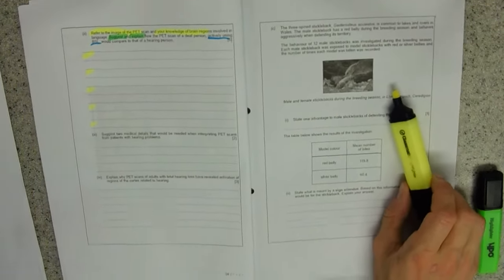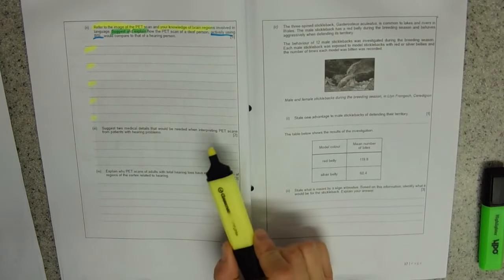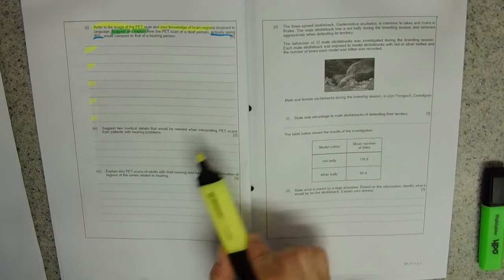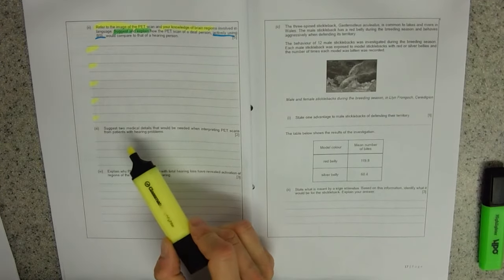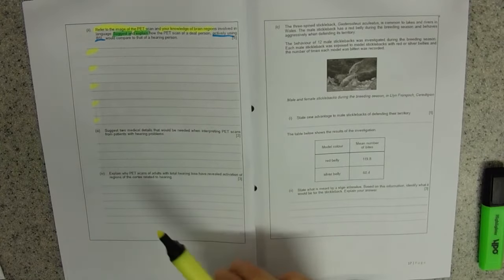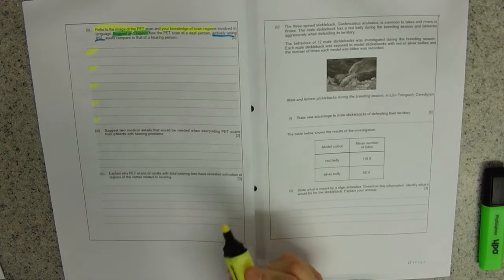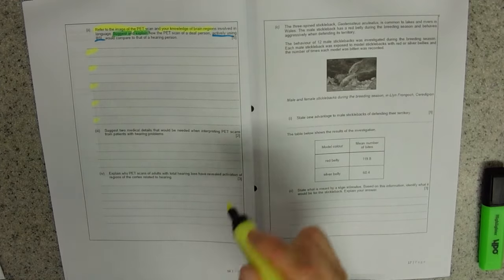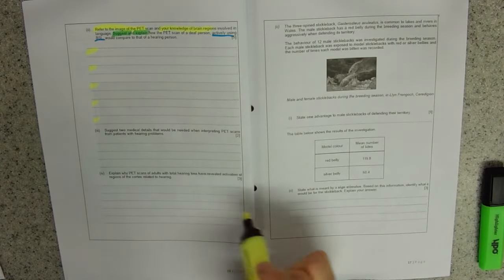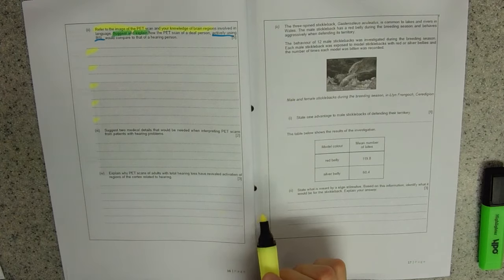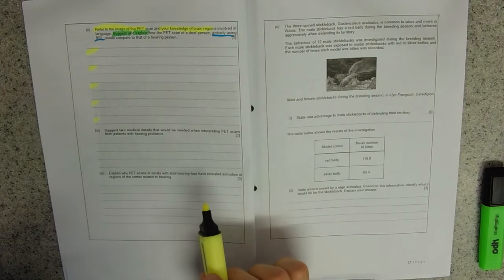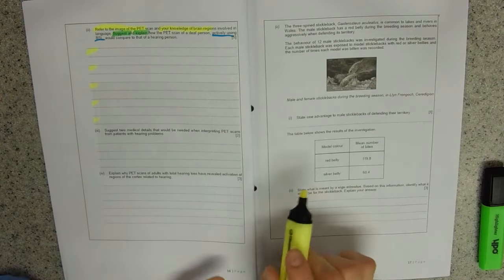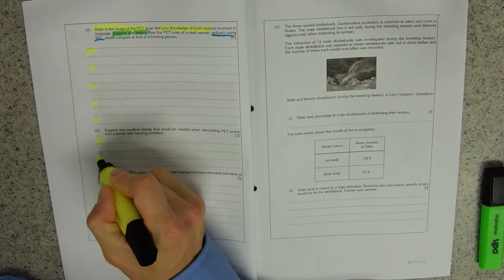Suggest 2 medical details that would be needed when interpreting PET scans from patients with hearing problems. So these are kind of controlled variables again. What would you need to keep the same or bear in mind? Because one deaf person would certainly not be like another deaf person. Again, you're going to have to say 2 things there.